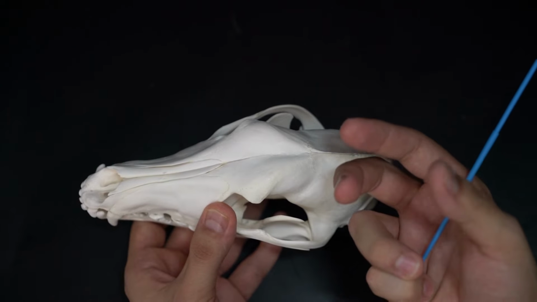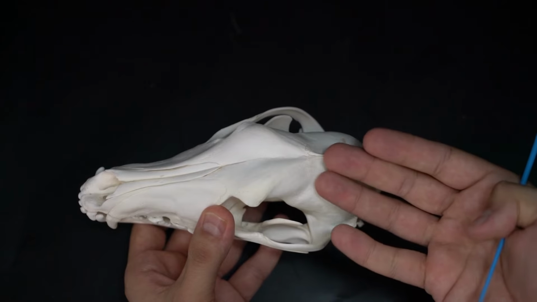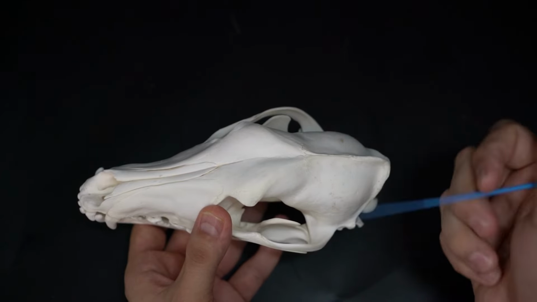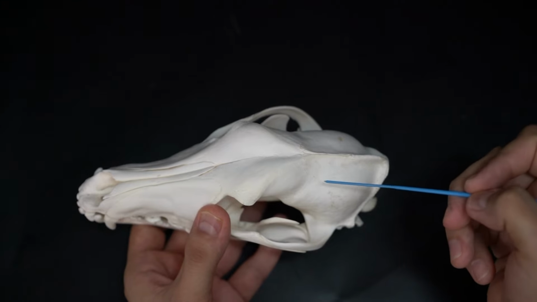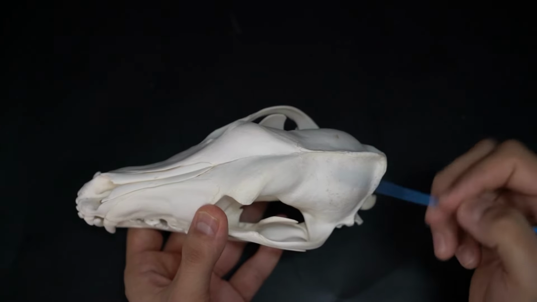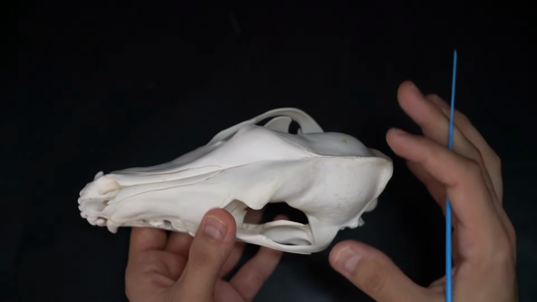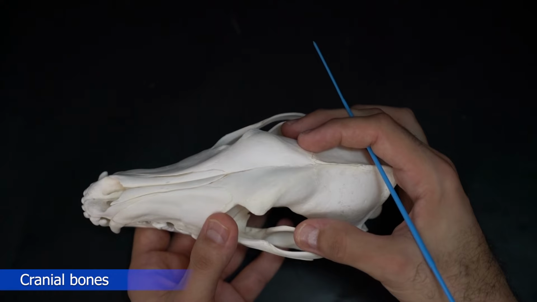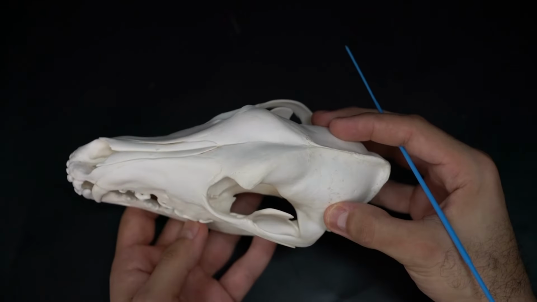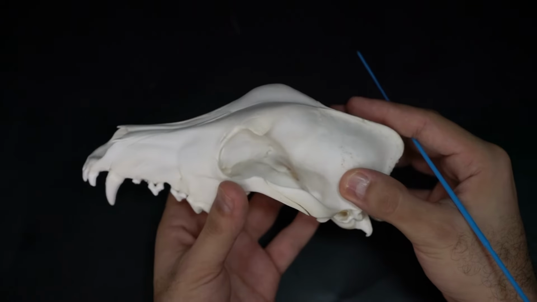In general we can divide the bones of the skull, which are there to form the framework of the skull and to protect the organs which we can find inside the skull, including the brain and the sense organs like the eyes and ears, and so on. So we can divide these bones into two groups: the bones which are there to form the cranium or the cranial cavity.